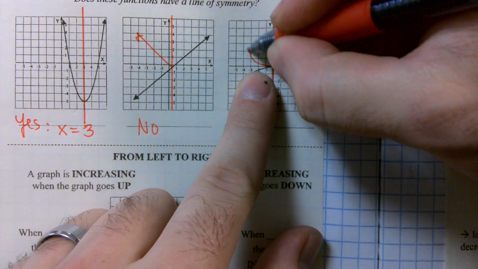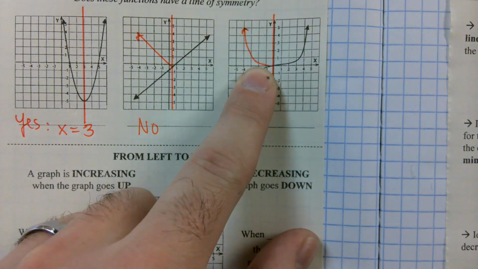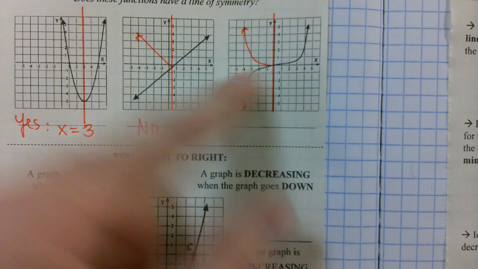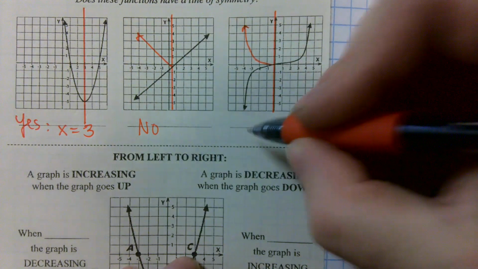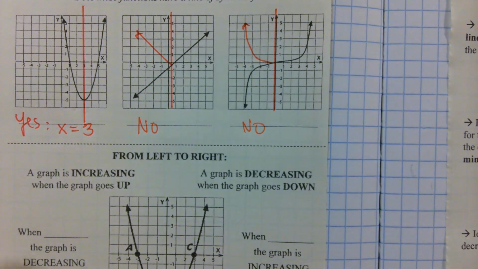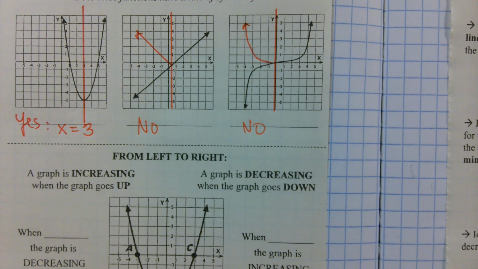Again, if it looked like that, that would have a line of symmetry. But because it looks like that, that is not a line of symmetry. Tyler? It's also not, even if it was like that and it wasn't flipped, it still wouldn't be clean.